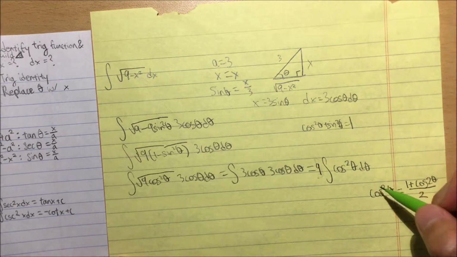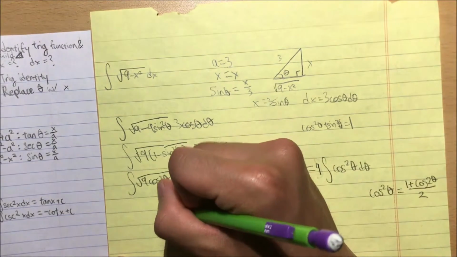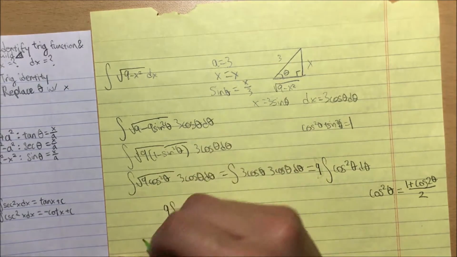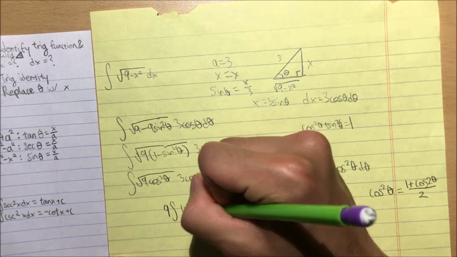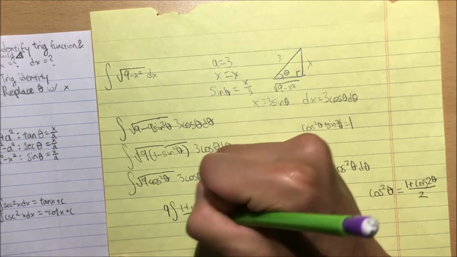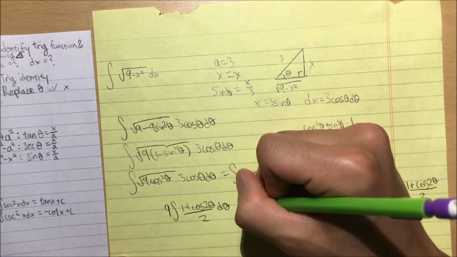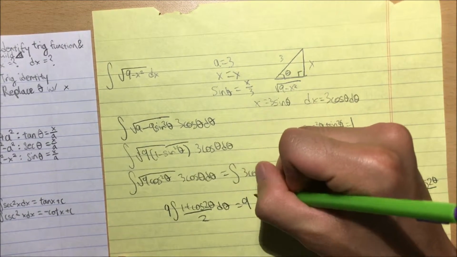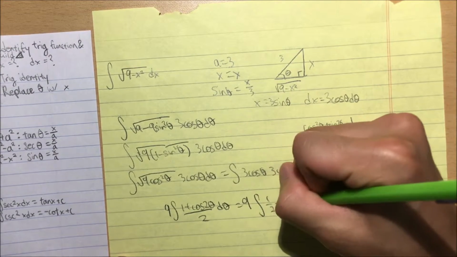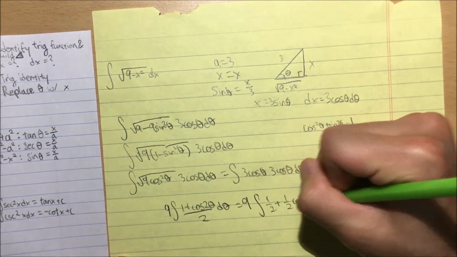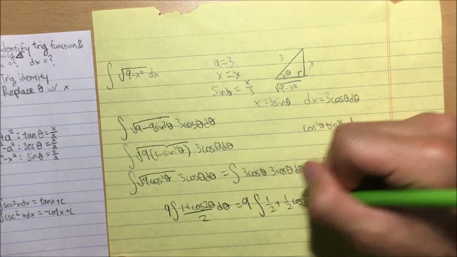So that means this equals 9 times the integral of 1 plus cosine of 2 theta all over 2 times d theta. And that is equal to 9 times the integral of 1 over 2 plus 1/2 cosine of 2 theta.